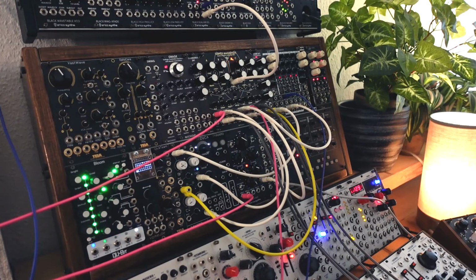Here's the exact same patch, but with a stacked saw wave and square at the inputs. The tempo synced envelope modulating the cross-mod section amount is also brought back.